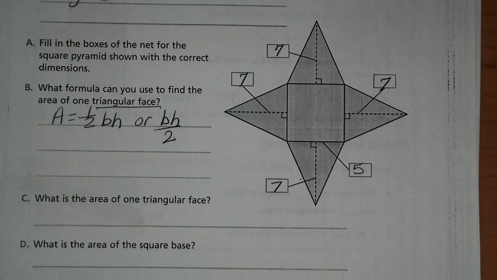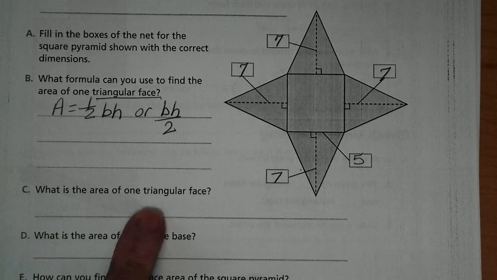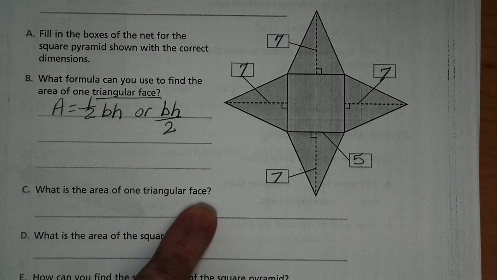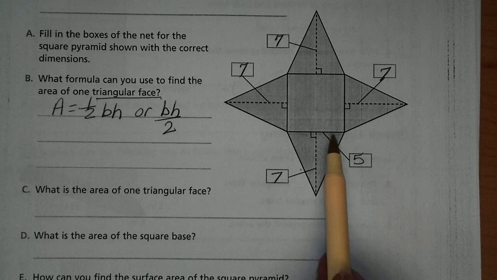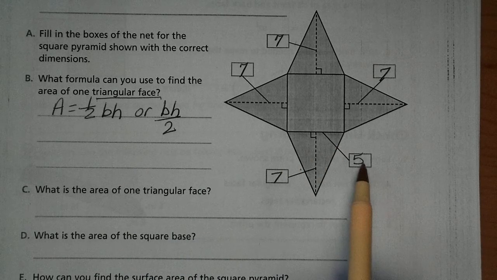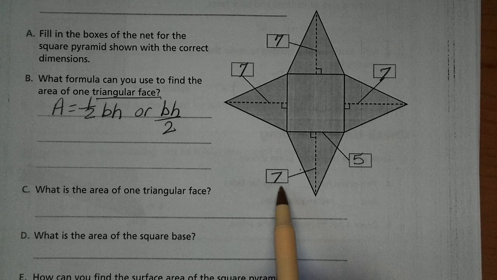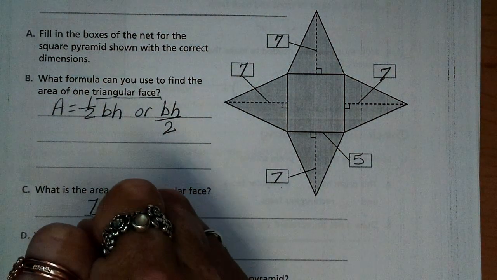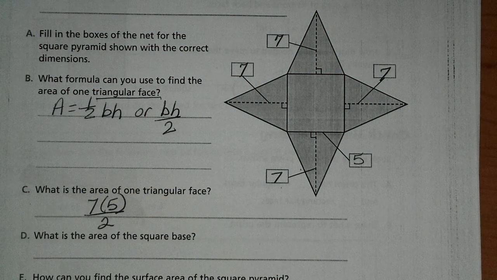Okay? So C says, what is the area of one triangular face? So we know the base is 5. We know the height is 7. So 7 times 5 divided by 2.